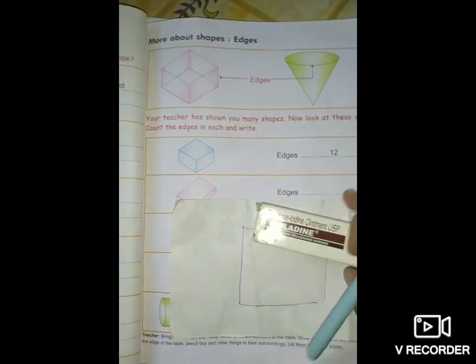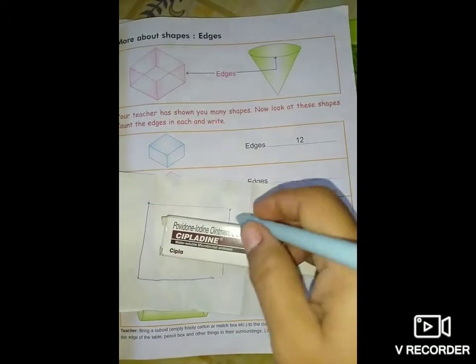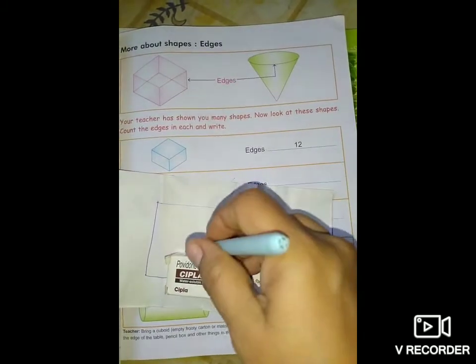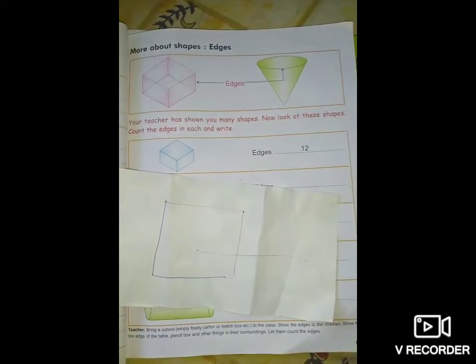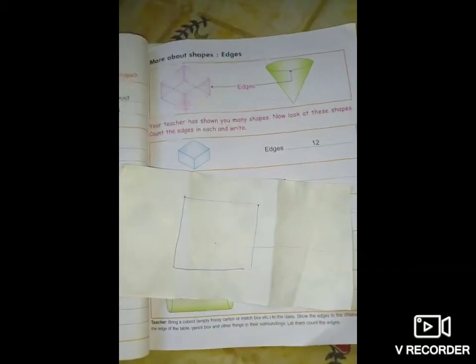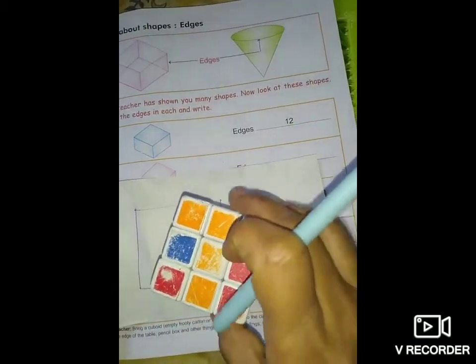If I take a cuboid and if I draw on the paper, again I'll get the rectangle. So here you can see, if you place the 3D object and draw the corners, you'll get again a square.